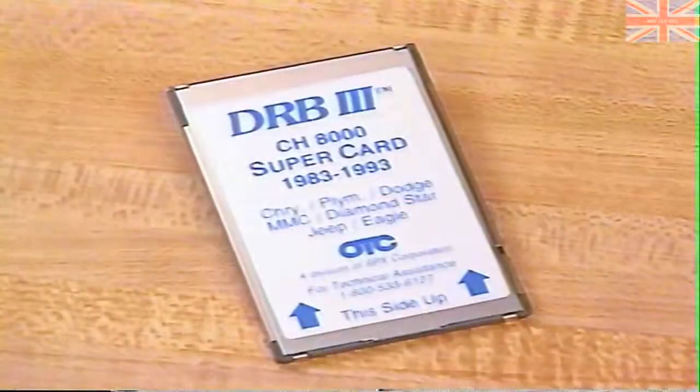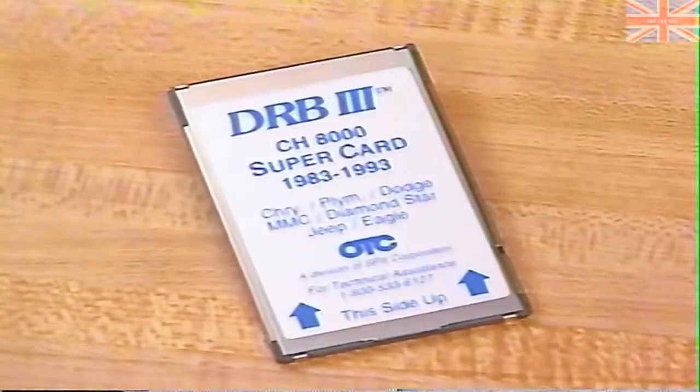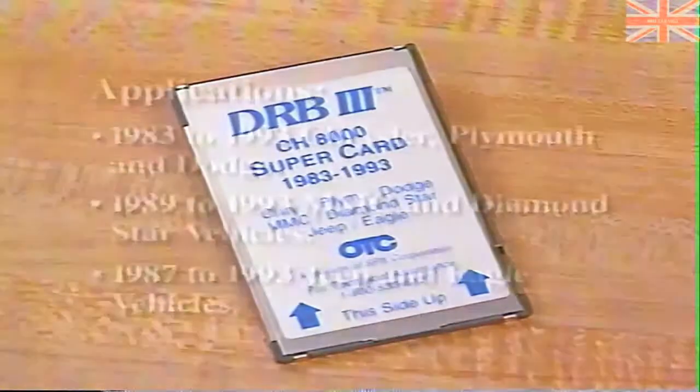Since its introduction, the diagnostic capabilities of the DRB3 have significantly increased. The DRB3 now includes more diagnostic tests and covers a wider range of vehicles. Part of the increased vehicle coverage is due to SuperCard CH8000, which we mentioned earlier in the program. This is a removable memory card, which supplies the DRB3 with additional vehicle applications.